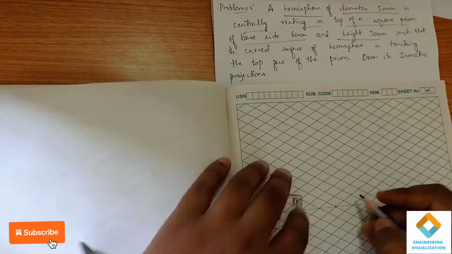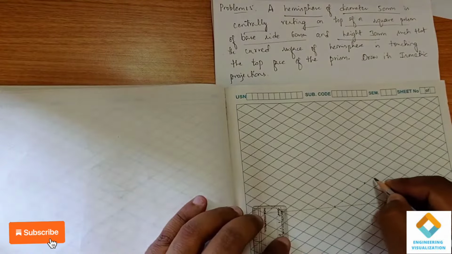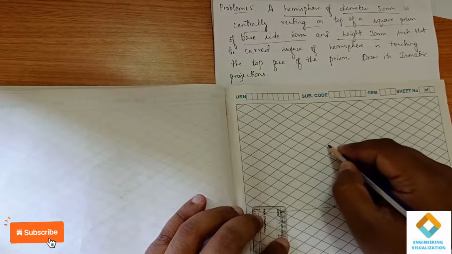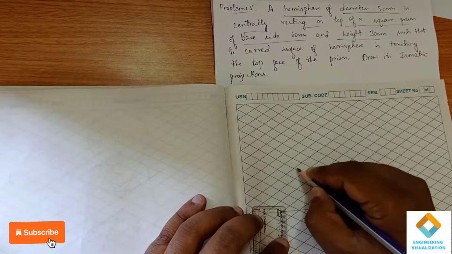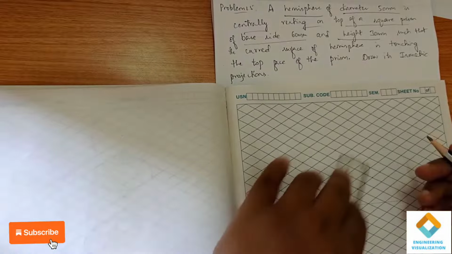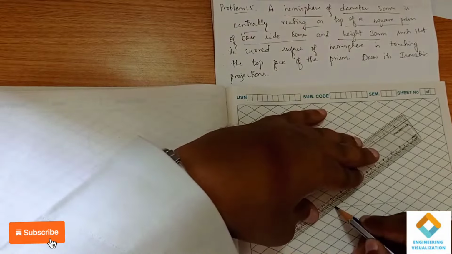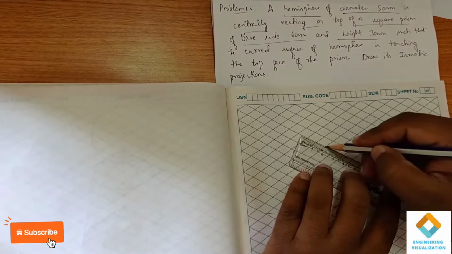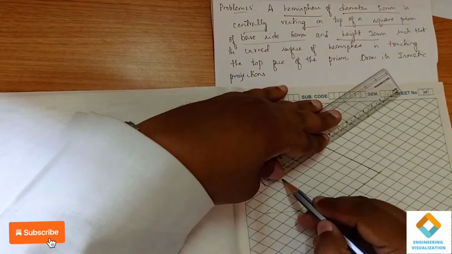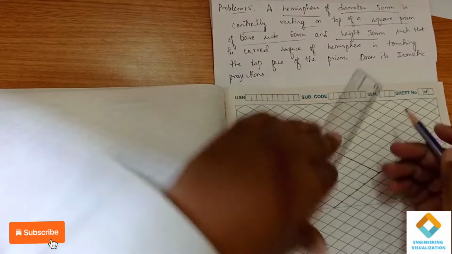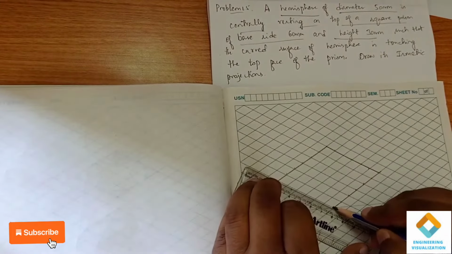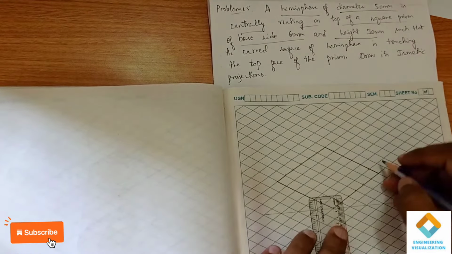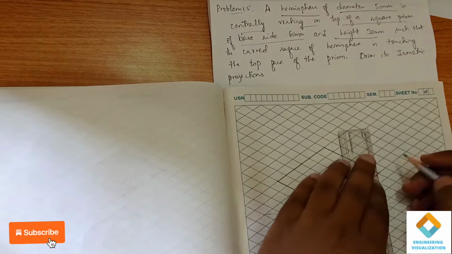So base side 60 is 1, 2, 3, 4, 5, 6. So you have to construct a box of 6 here. Height how much is given? 30. 30 means 3 boxes, 1, 2, 3.